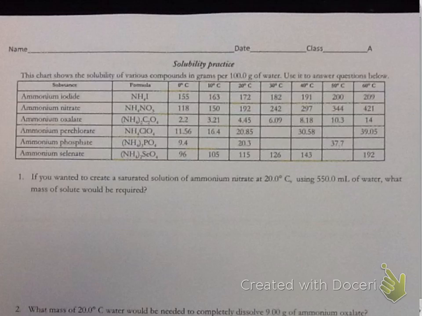So this solubility table, and it's a tiny little portion, this thing is pages and pages and pages long, has 6 compounds, gives their formula, and it gives water temperatures from 0 to 60. So why would it have nothing below 0? It'd be a solid. Yeah, because it'd be a solid.